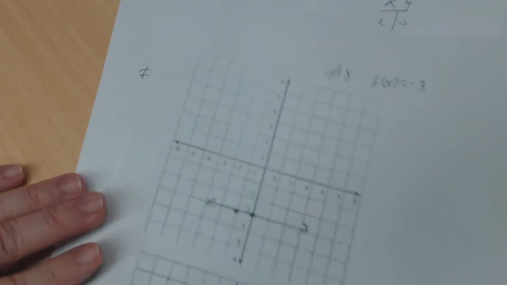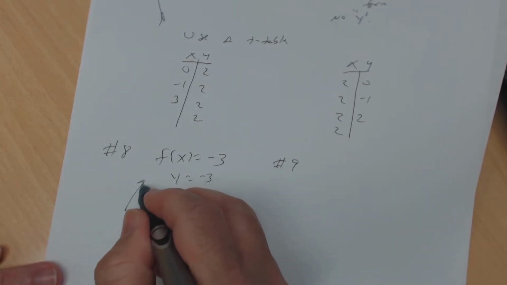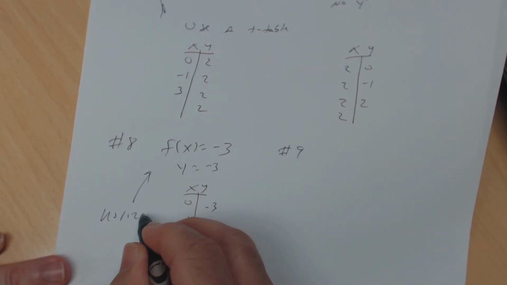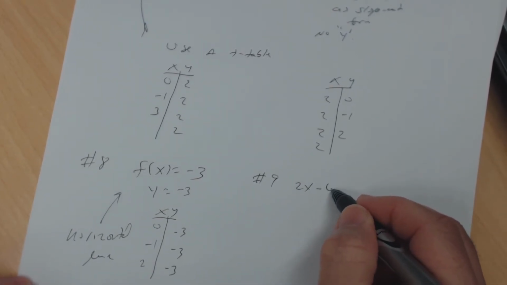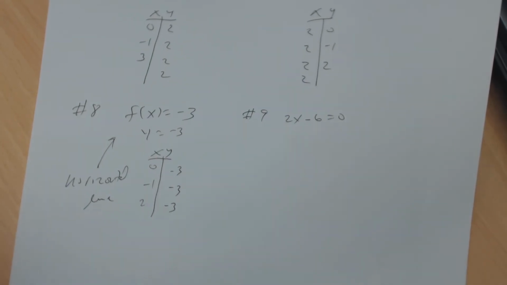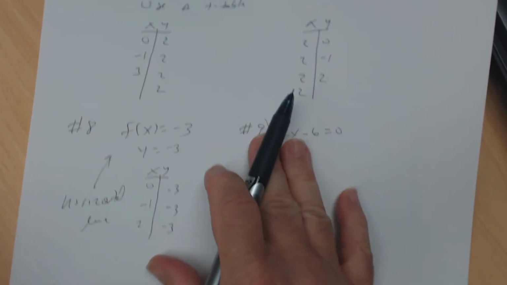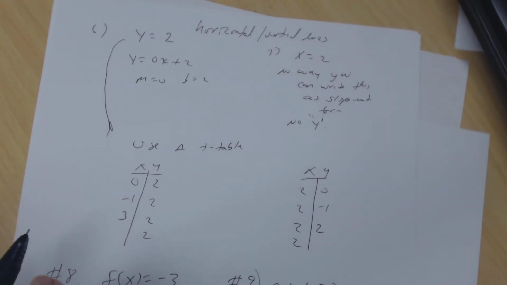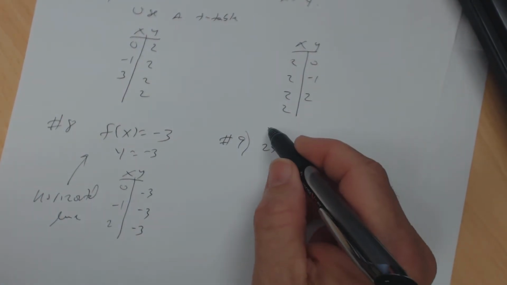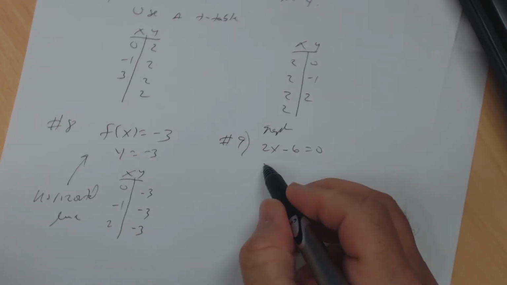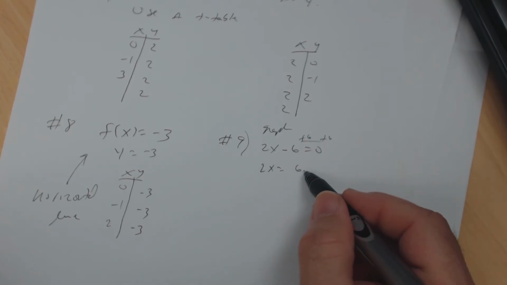Okay? Now, number 9, suppose you had this. What if you had 2x minus 6 equals 0? Suppose you had that, and you want to graph this. This is a little confusing for people because normally they'll see either y by itself or x by itself. See, there's no y here, right? So let's just get x by itself and see what happens. If I get x by itself, I'm going to get 2x equals 6. I'm going to add 6 to both sides. So I get 6.